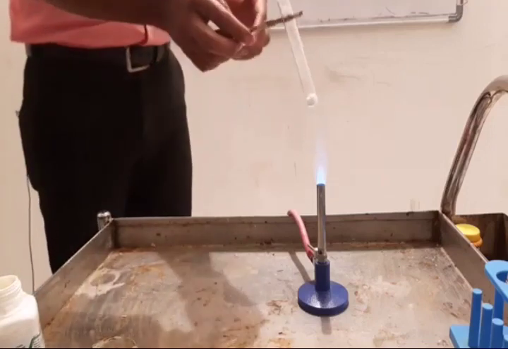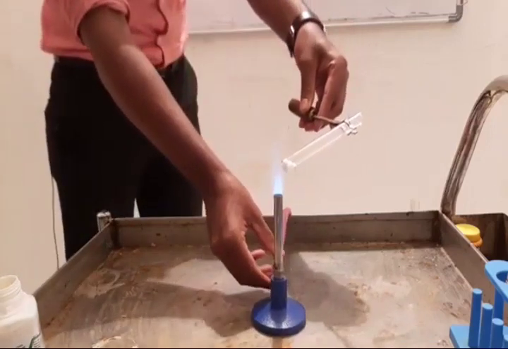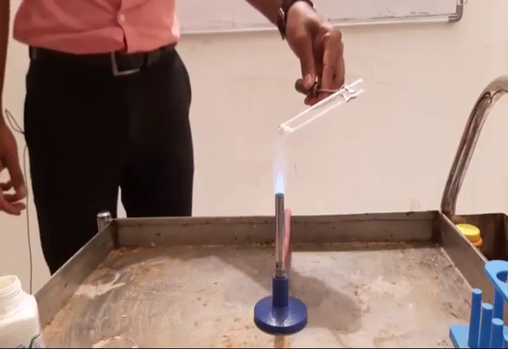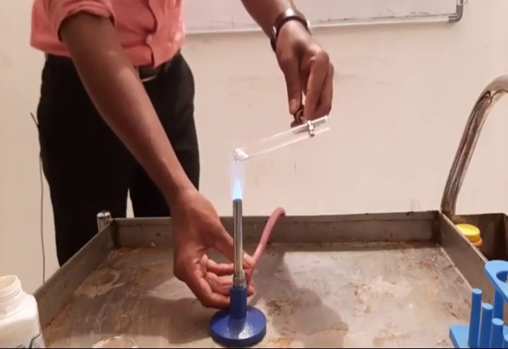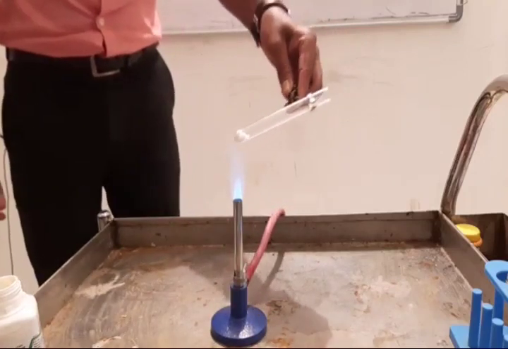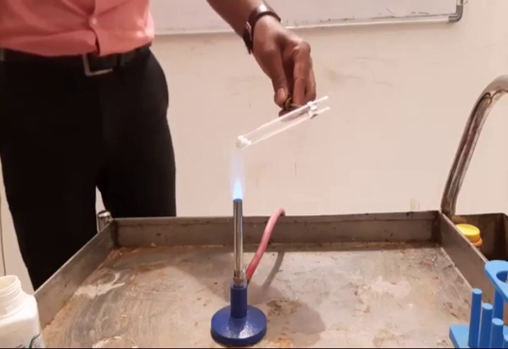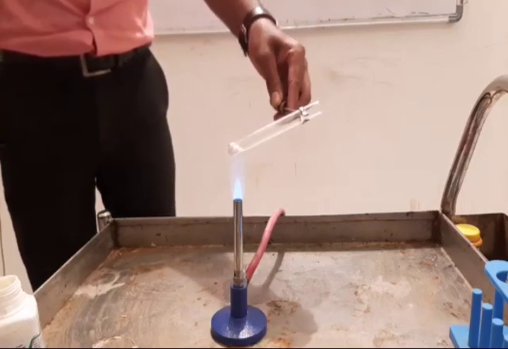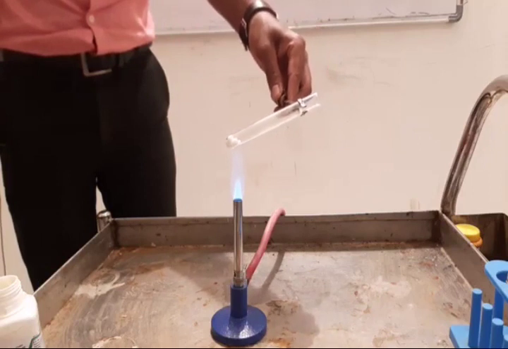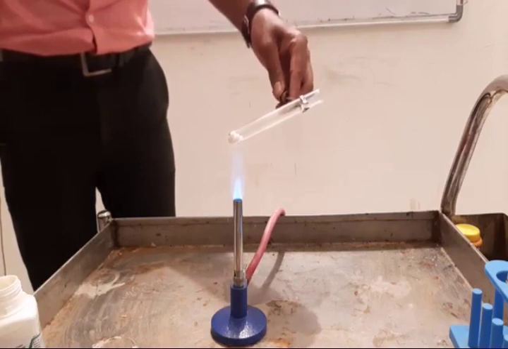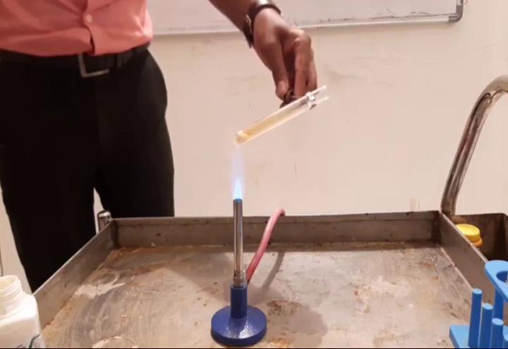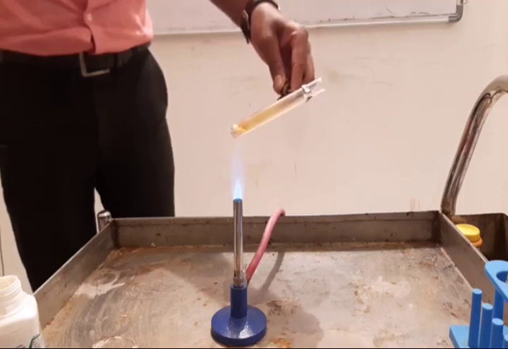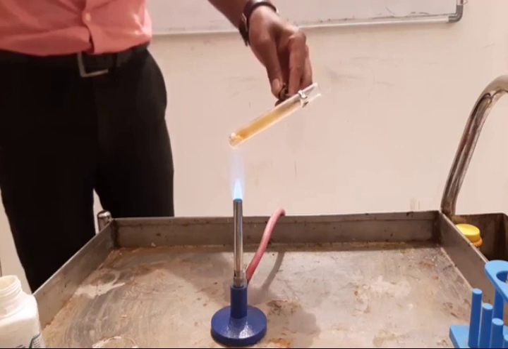Here we are doing thermal decomposition of lead nitrate. Using heat energy, this salt is going to break down into simpler products. Just observe the bottom of the test tube carefully. You can see a gas coming out. A reddish brown gas is produced. That is nothing but nitrogen dioxide.